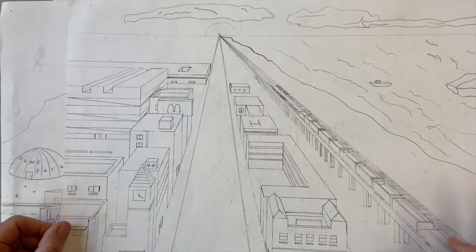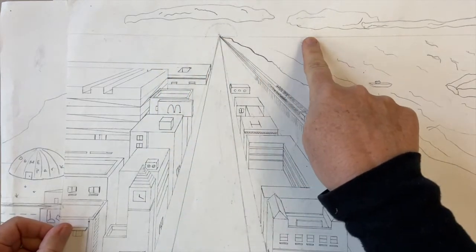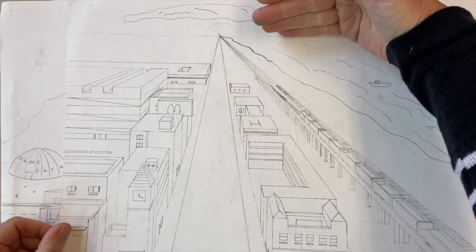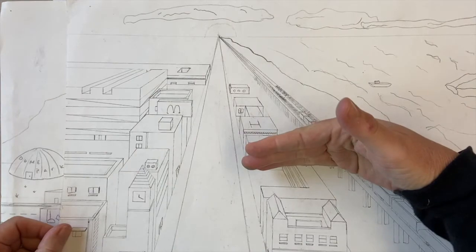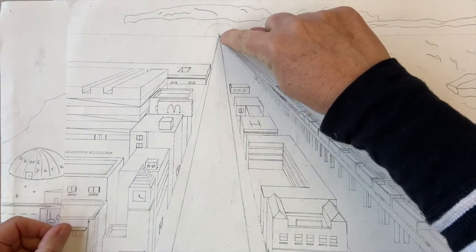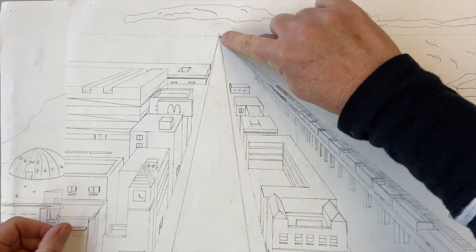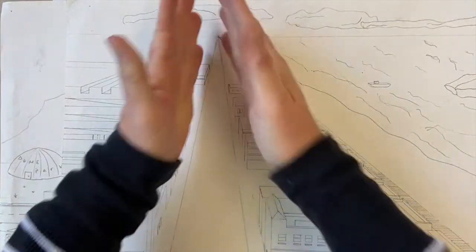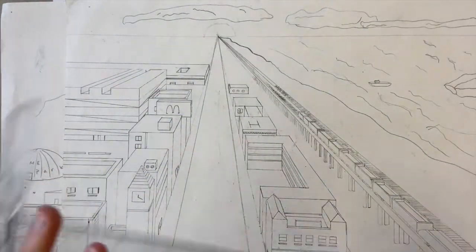You're going to create a city. It should have a horizon line. It's going to be your choice if you have it up high, if you have it low, or in the middle. We'll talk that through. You do need to have a horizon line. You need to have a vanishing point, and all of the lines should go to that vanishing point.